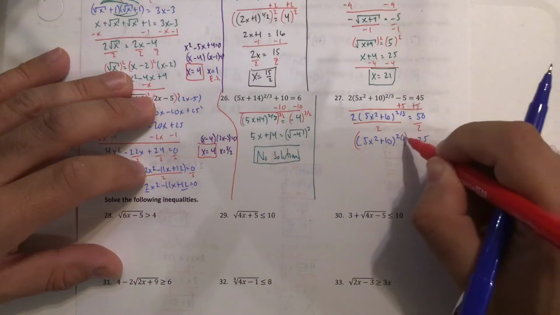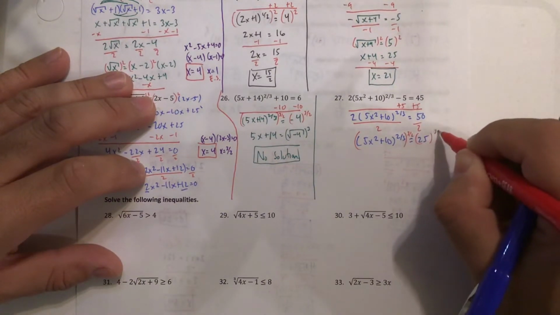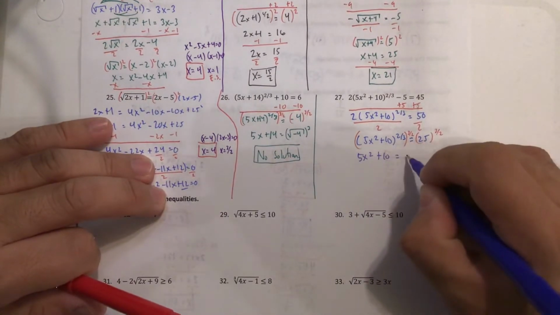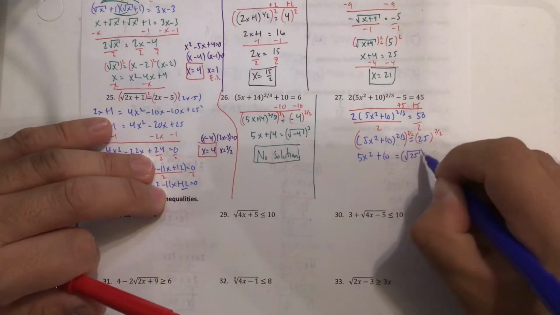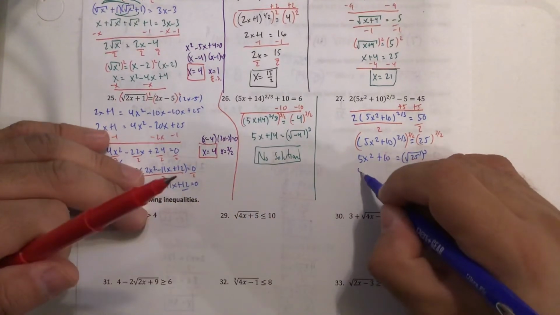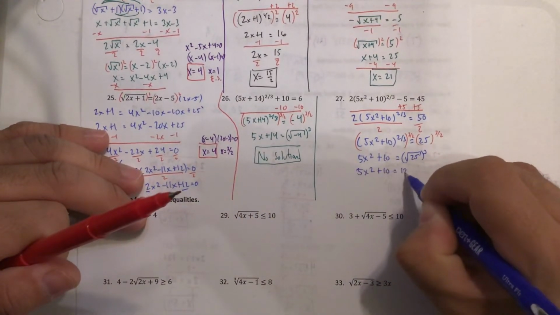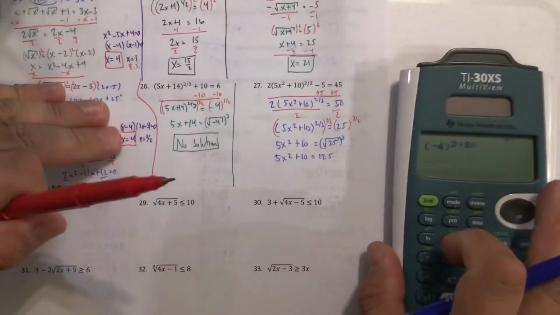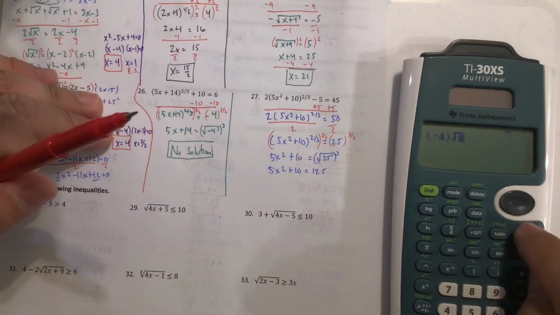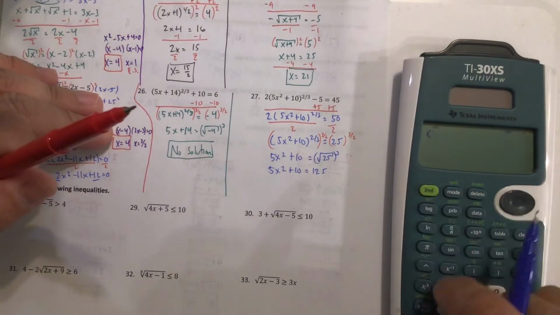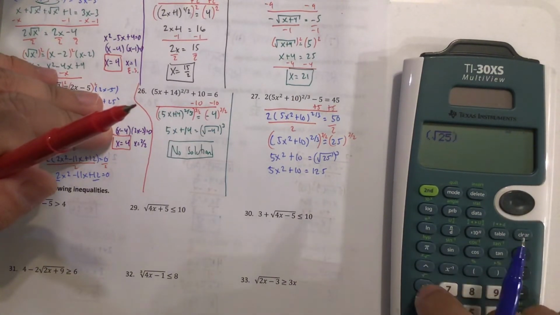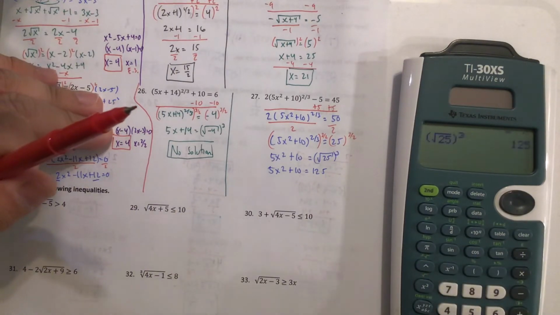We raise both sides to the reciprocal of 2/3, which is 3/2. So we get 5x squared plus 10 is equal to the square root of 25 cubed. Square root of 25 is 5. 5 cubed is 125. And I will verify this in the calculator just so y'all are sure it's correct. So the square root of 25, close parentheses, raised to the 3rd power, is 125.